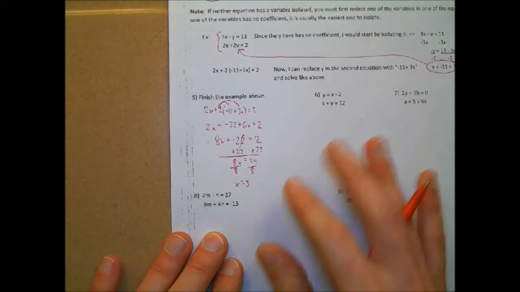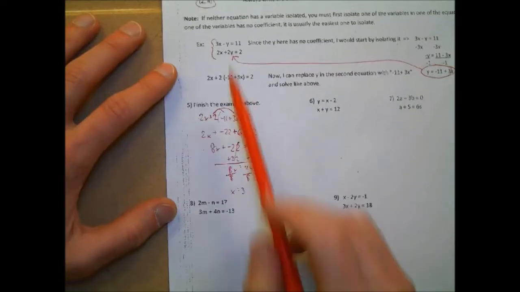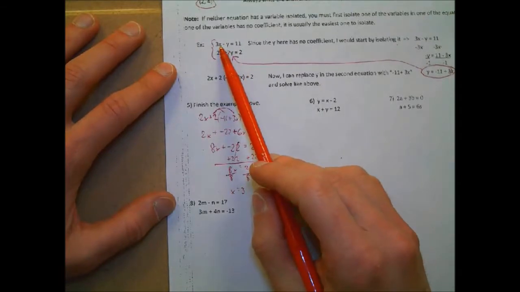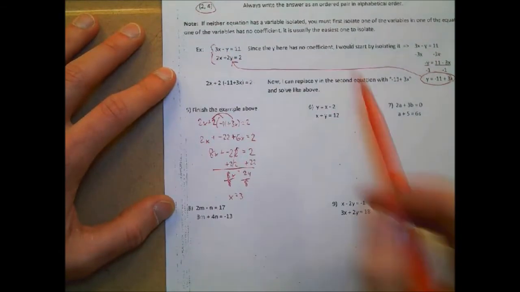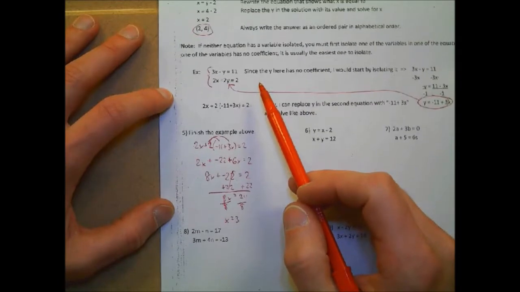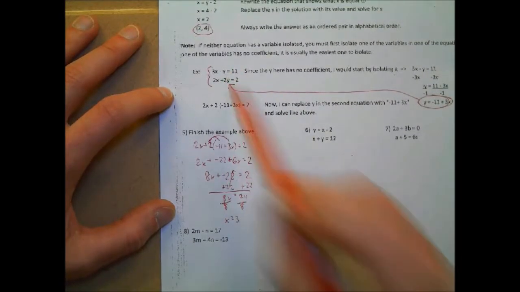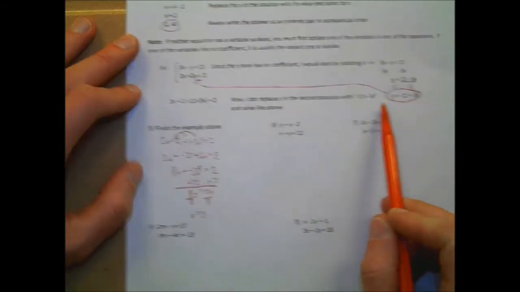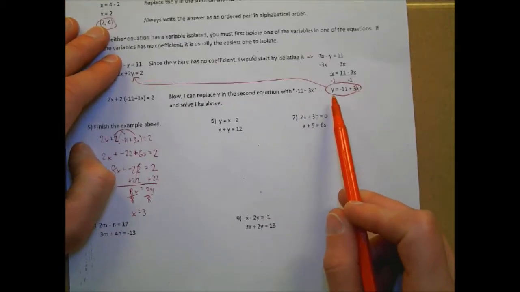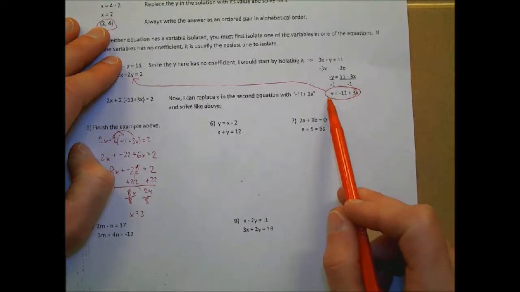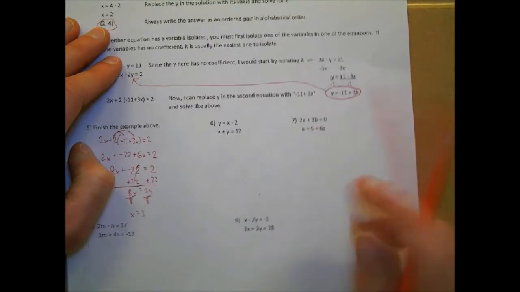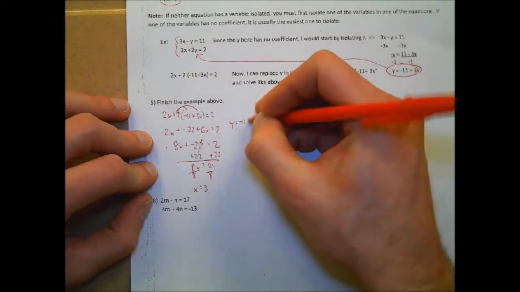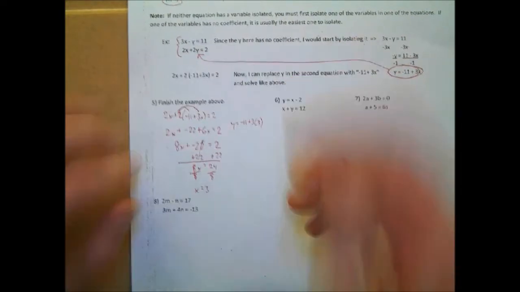Okay? So I would suggest you find the y by plugging the 3 in for the x. I got to zoom out some more, sorry. You can find the y by plugging 3 in for the x here or here, but I'm going to suggest we plug the x in over here because we've got y equals negative 11 plus 3x. So let's just plug the 3 in for that. So we'll have y equals negative 11 plus 3 times 3, like that.